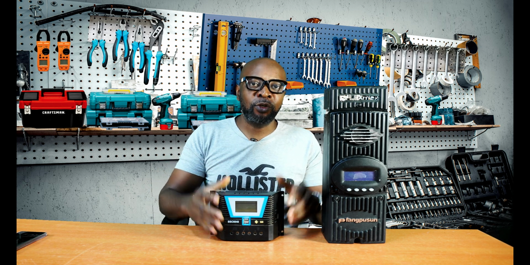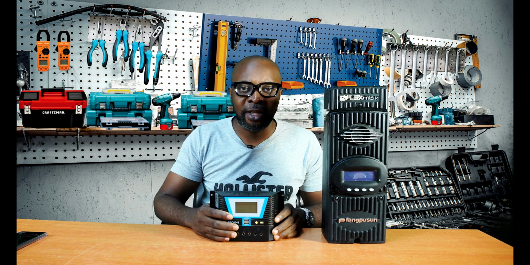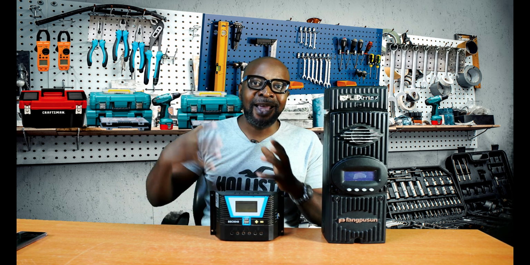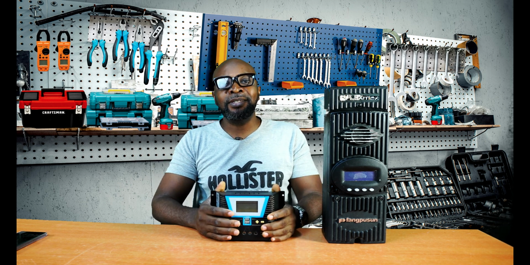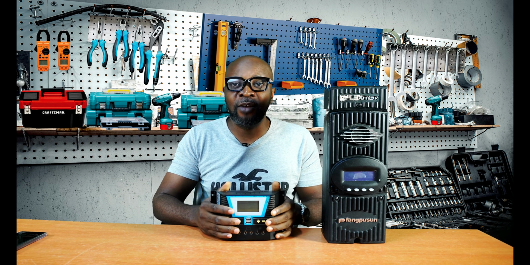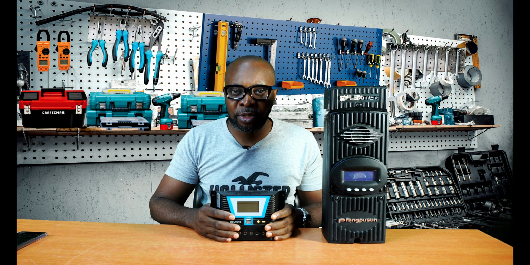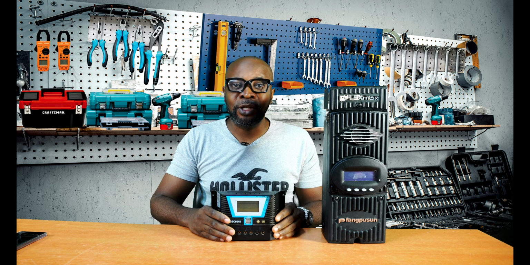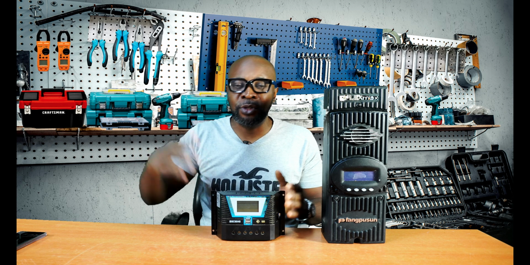Because what the charge controllers essentially do is that they control the energy that comes from the solar panels, all right? So when the solar panels are generating the energy from the sun and sending it down, the charge controllers take this energy and send it down to the batteries and charge your batteries. So they essentially care for your batteries. They charge your batteries to ensure that they are fully charged. They're also there to ensure that your batteries are not overcharged by regulating the energy that comes from the solar panel.